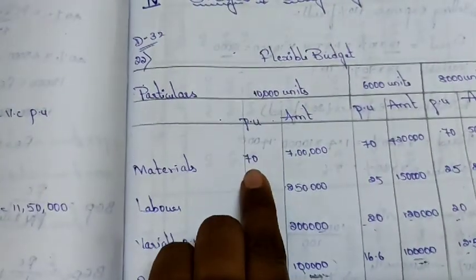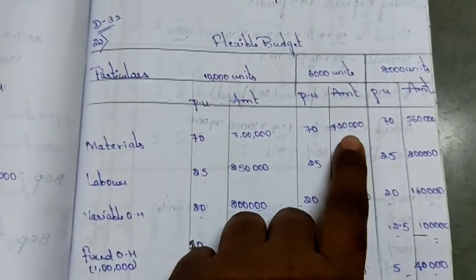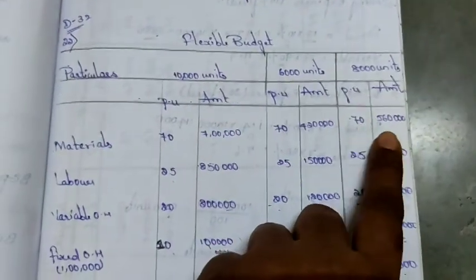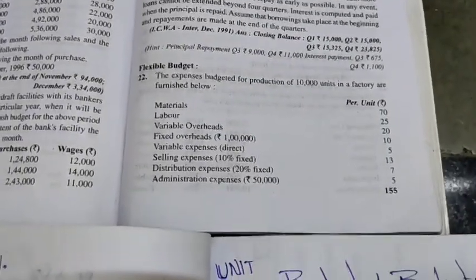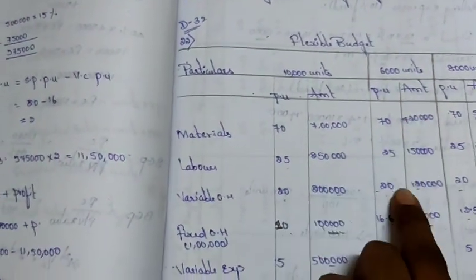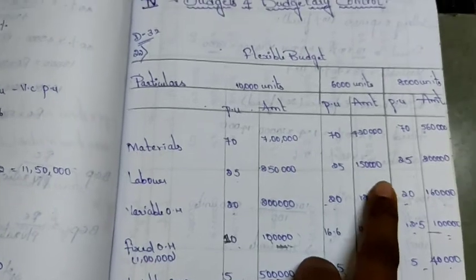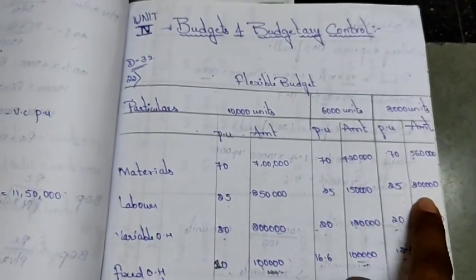70 rupees per unit he has given. So 10,000 into 70, 7 lakhs. 6,000 into 70, 4 lakhs 20,000. 8,000 into 70, 5 lakhs 60,000. So labor, how he has given? Once you see the question, 25 he has given per unit. So 10,000 into 25, 2 lakhs 50,000. 6,000 into 25, 1 lakh 50,000. 8,000 into 25, 2 lakhs.